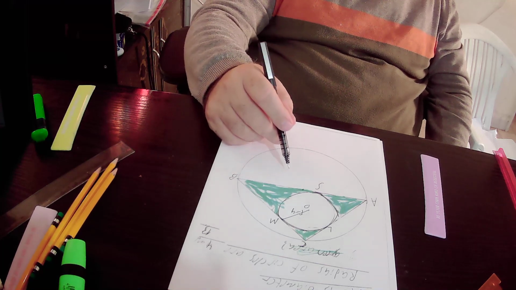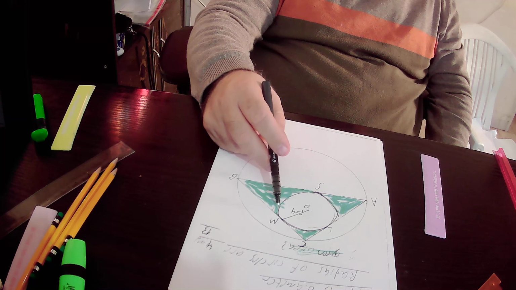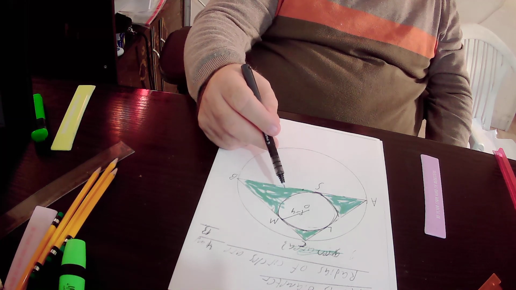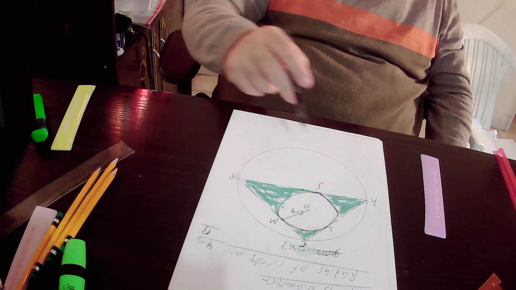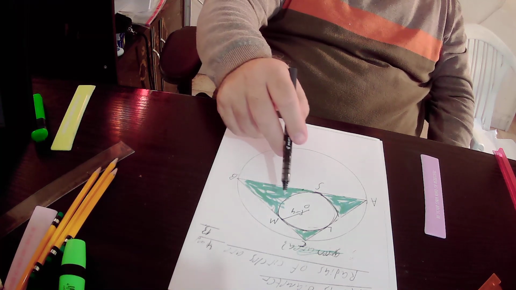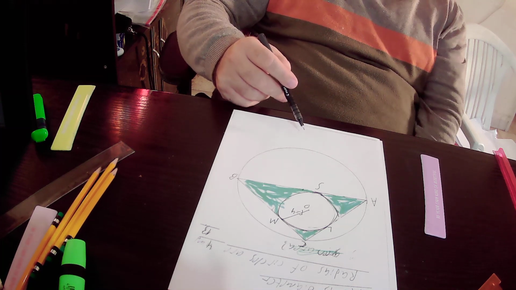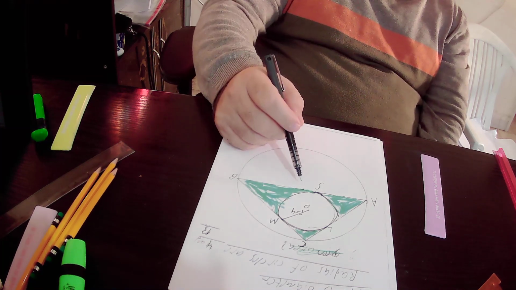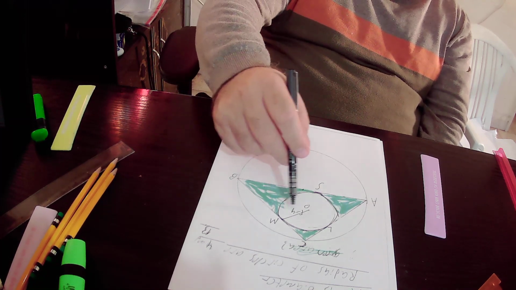So here we have the radius of the small circle that is drawn to the point of tangency. That is to say, it is drawn to point M, the point of tangency of tangent CB with this small circle. And whenever you have a radius that is drawn to the point of tangency, then the tangent CB will be perpendicular to the radius MO.